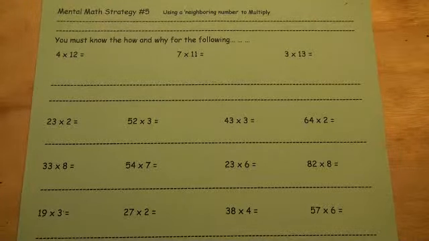52 times 3, same thing. 3 50s, 3 2s. 3 50s is 150. 3 2s is 6, 156. Done. 43 times 3, 3 40s, 3 3s. Well, 3 times 40 is 120. All right. 3 times 3 is 9. So 129. It's that simple.